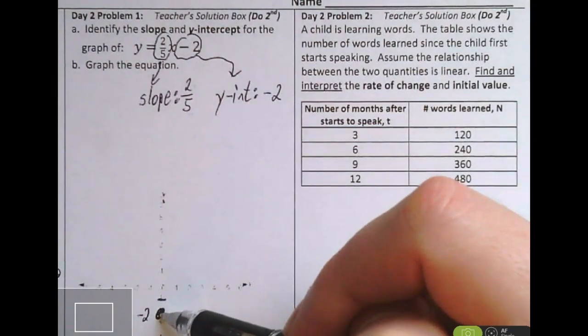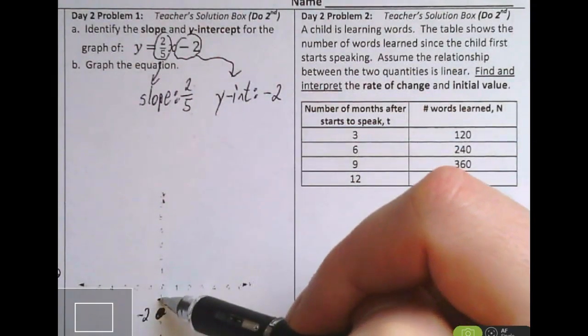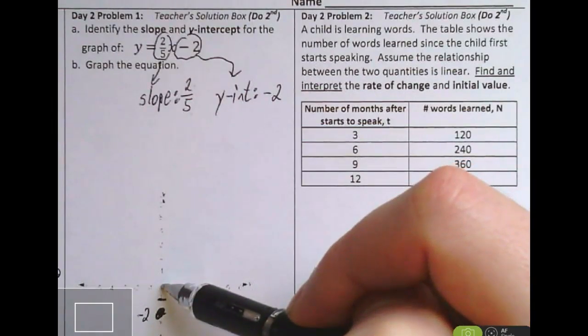So start here and increase the y value by 2. 1 mark up, 2 marks up. I'm back to the origin.